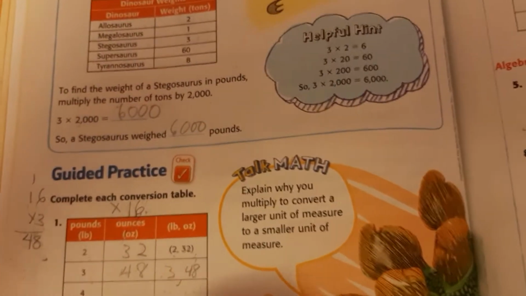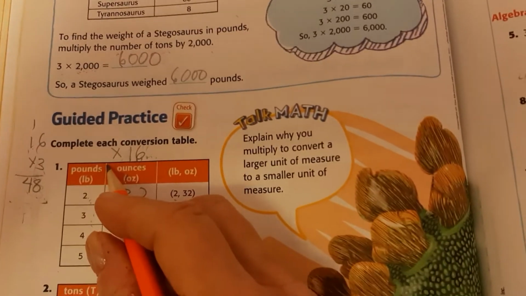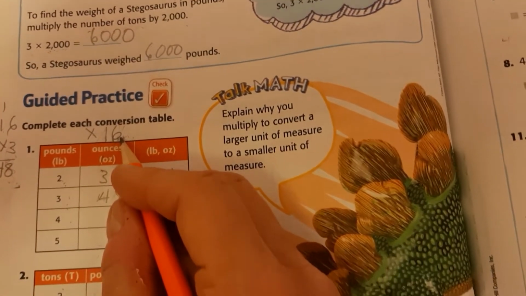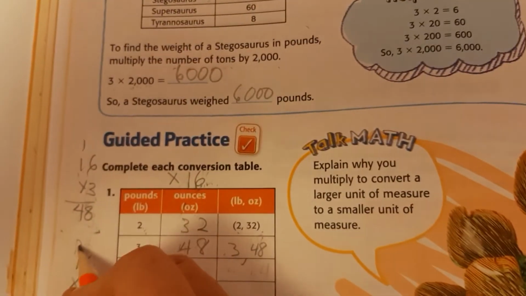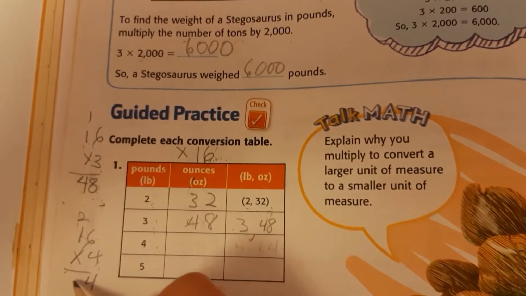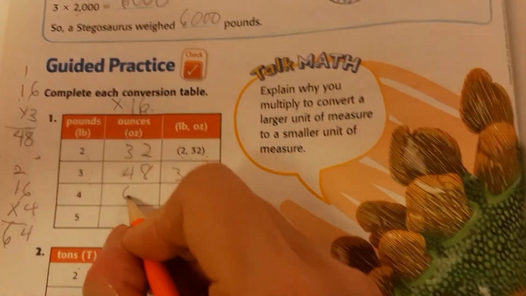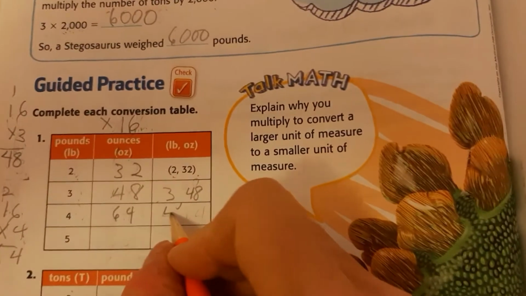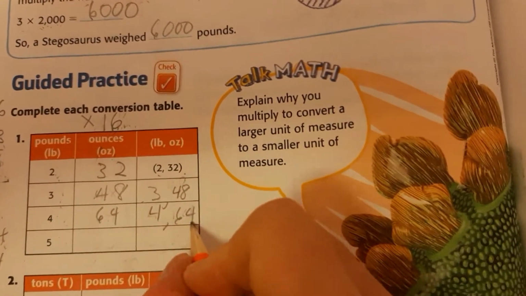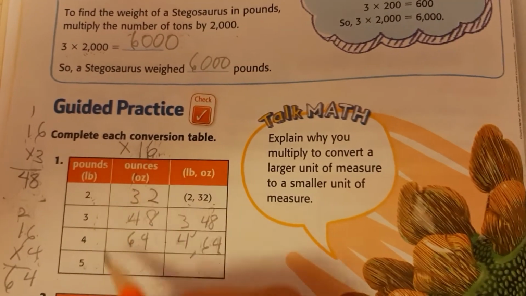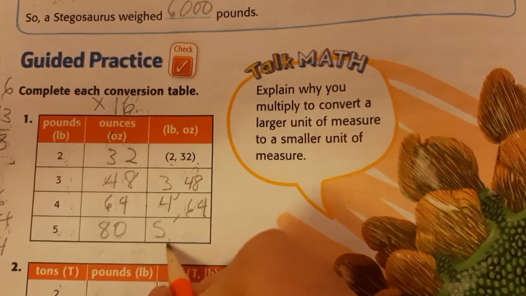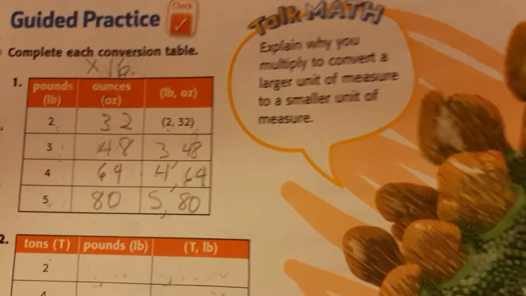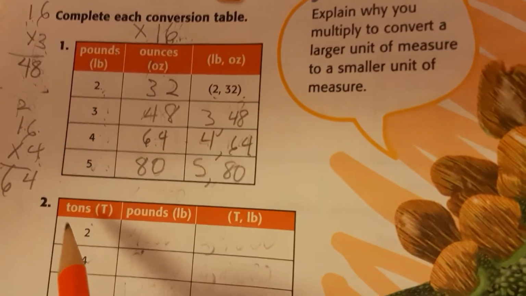Okay, are y'all done? Great. So 4 pounds, 4 times 16. Let's do it right here. 4 times 16. 6 times 4 is 24. 4 times 1 is 4, plus 2 is 6. So that would be 64 ounces. So you write 4 and 64. Over here, 5 times 16. Well, if you did that, you'd find out it was 80. 5 and 80. Okay, is that what you got? I hope so.